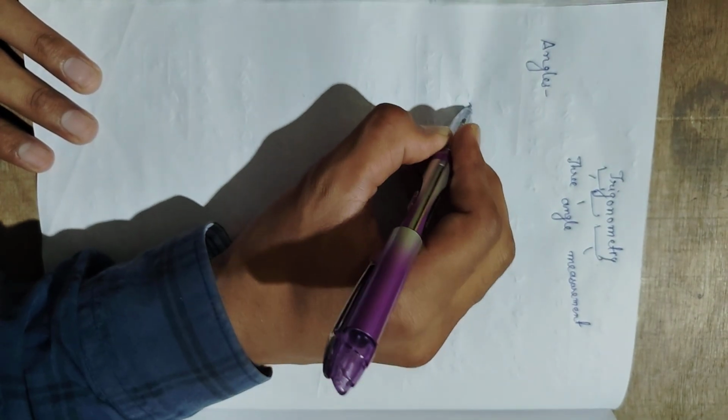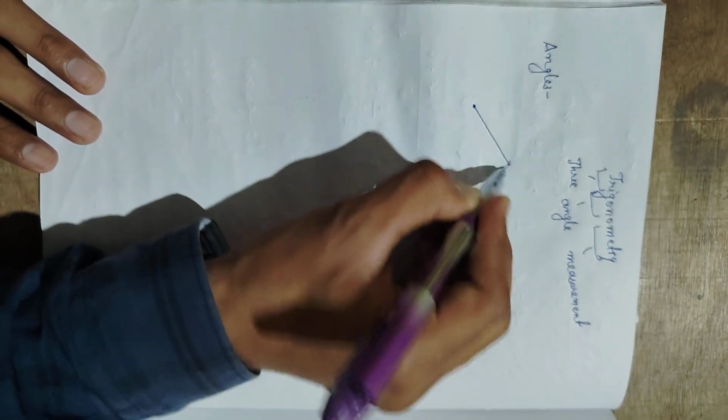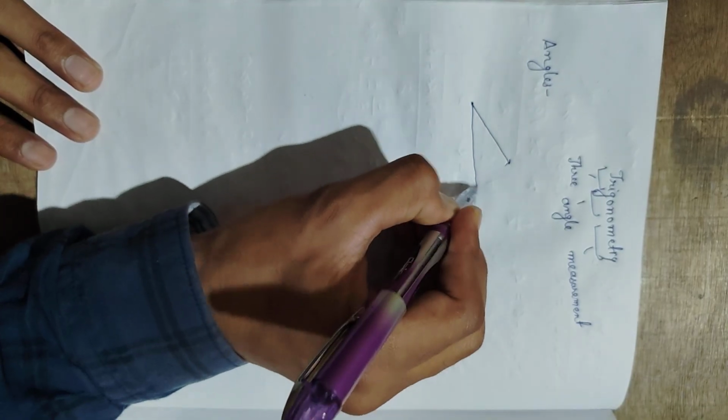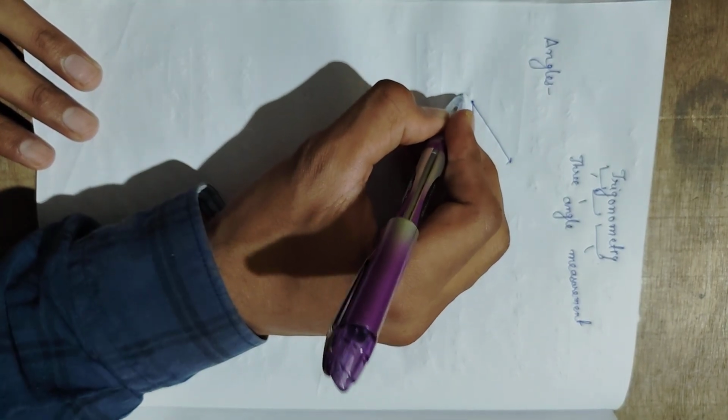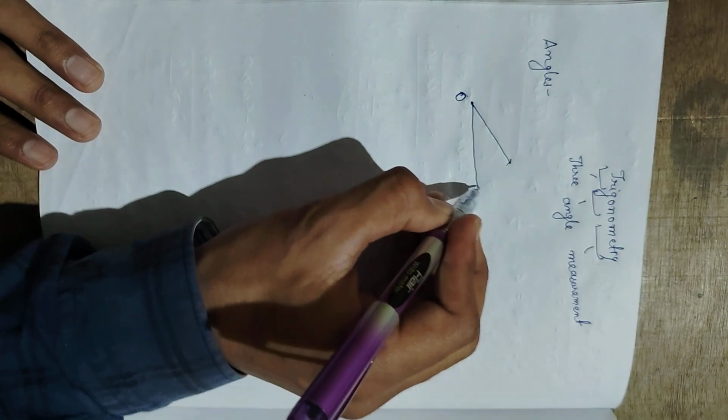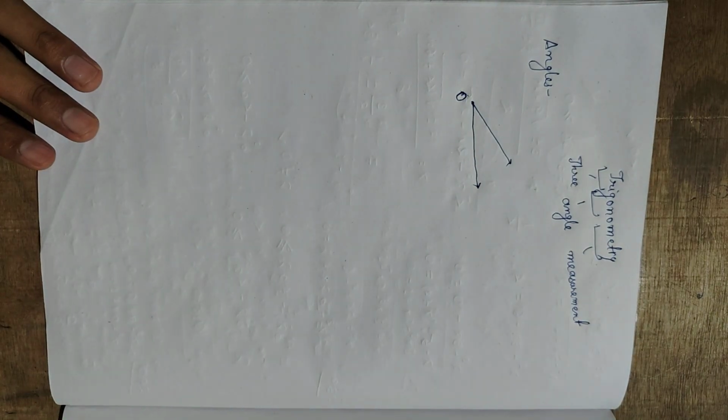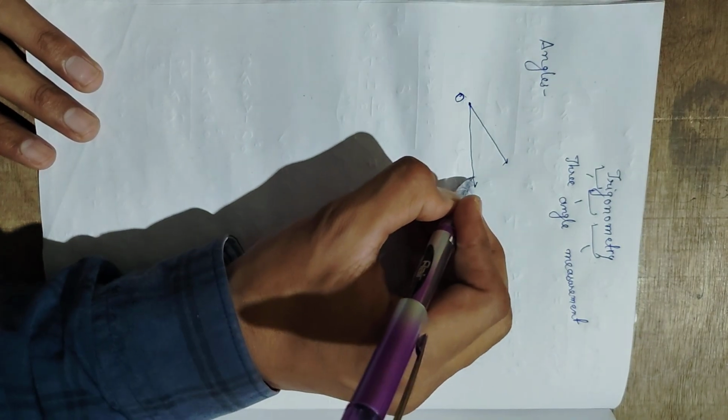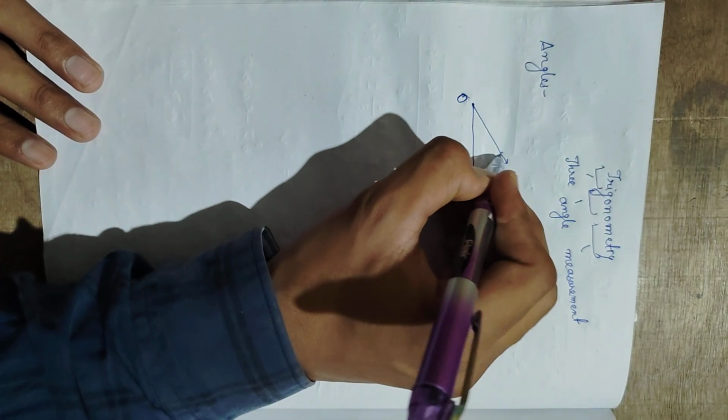So what are angles? Suppose we have two rays that start from the same point O. Let's say this is OA, and OB.